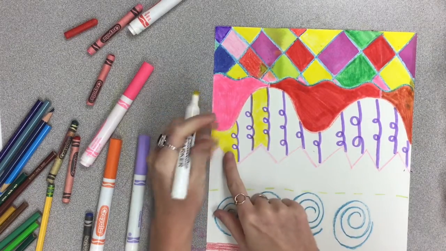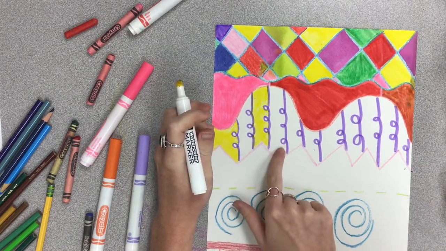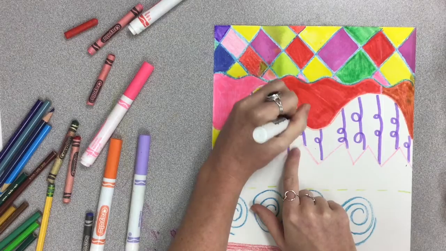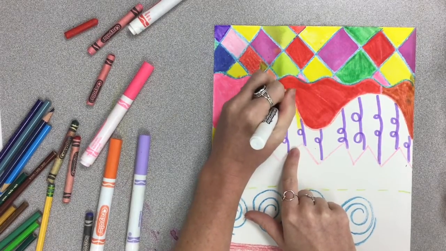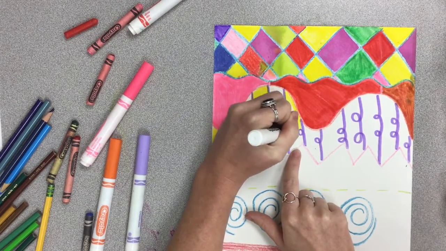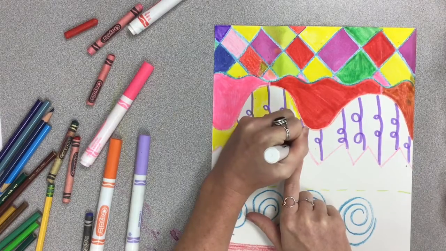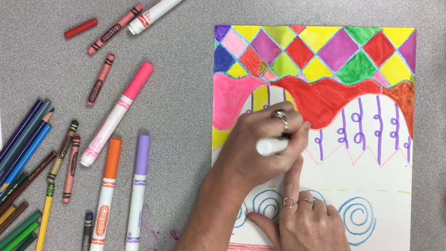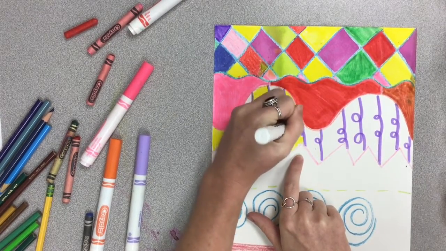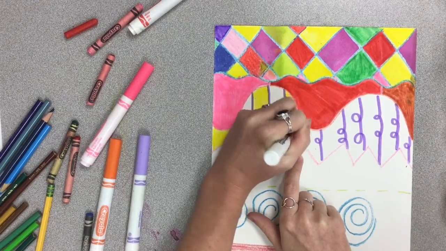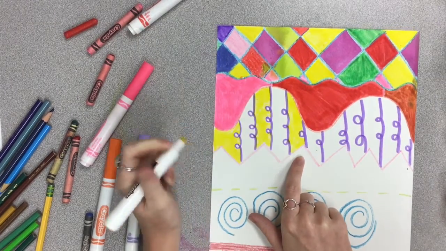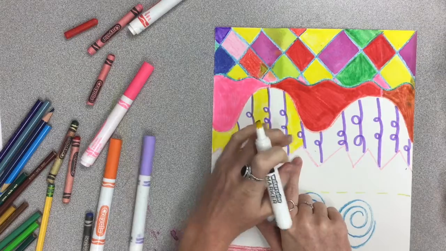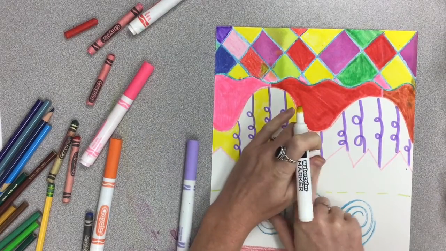Okay, so I'm making a pattern, so I have yellow, white, and this one's going to be yellow. Okay, so looking at that pattern, yellow, white, yellow, white, yellow, white, yellow.